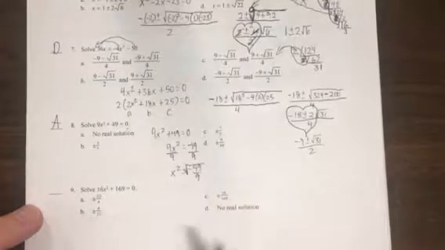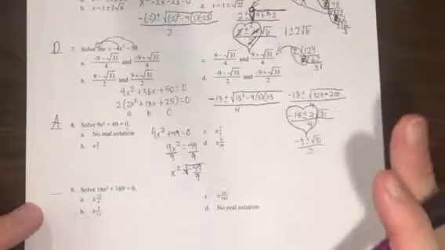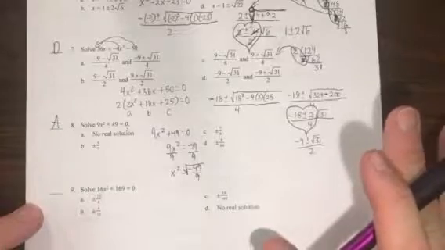Is everybody good so far? Is everybody good up to this point? Can I go to number 9?